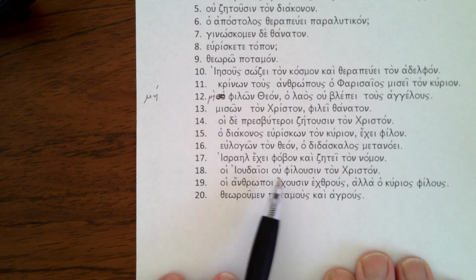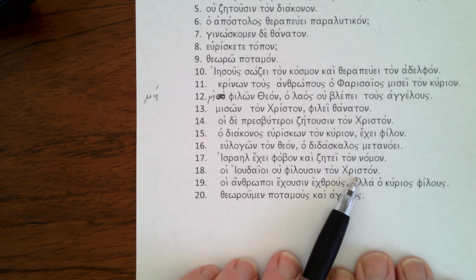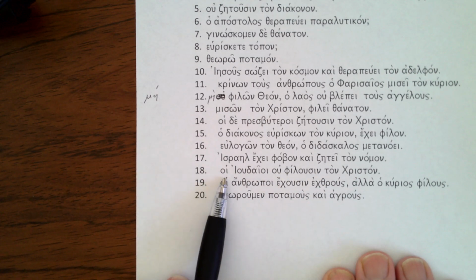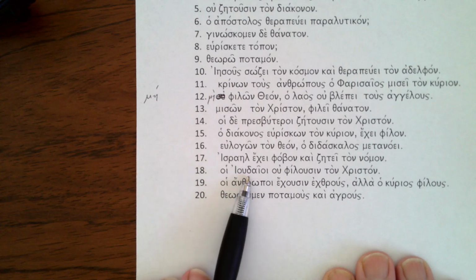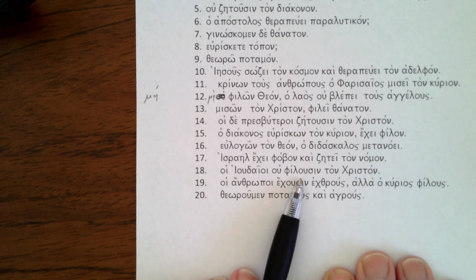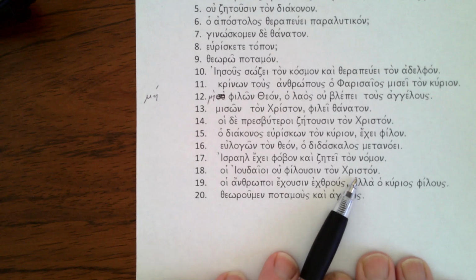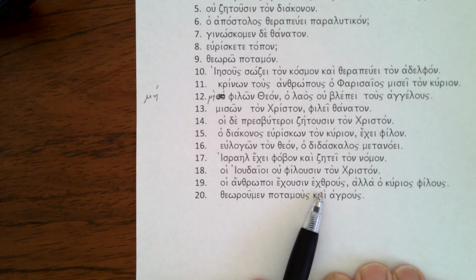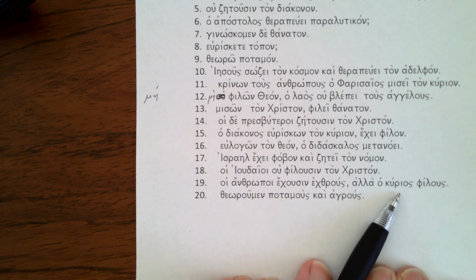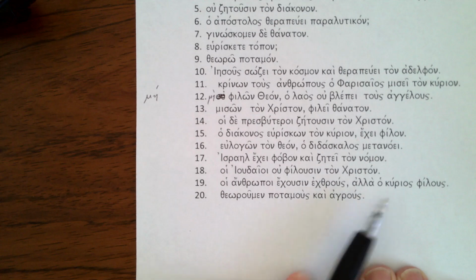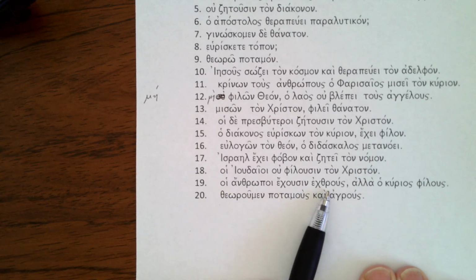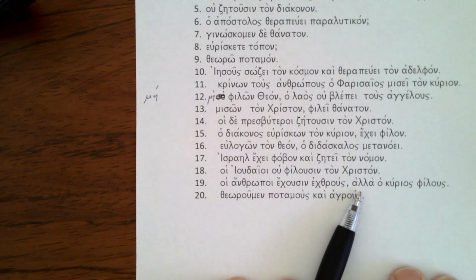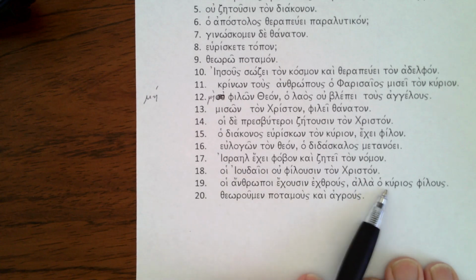Hoi iudaioi u philusin ton Christon. So it's the Jews, but here really the Jewish leaders do not love the Christ. Hoi anthropoi ekusin ekthrus alla hokurios philus. The men have enemies. Now here's this alla, meaning but, very strong but the Lord.